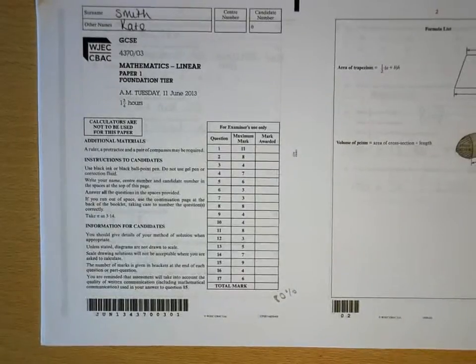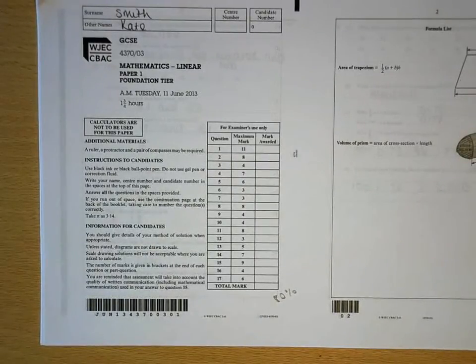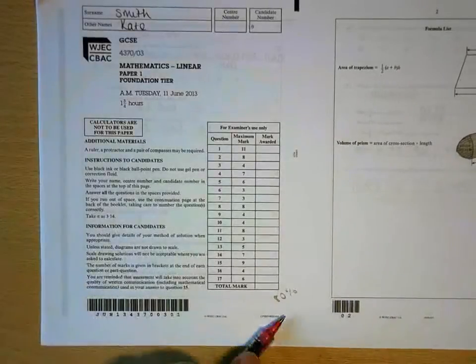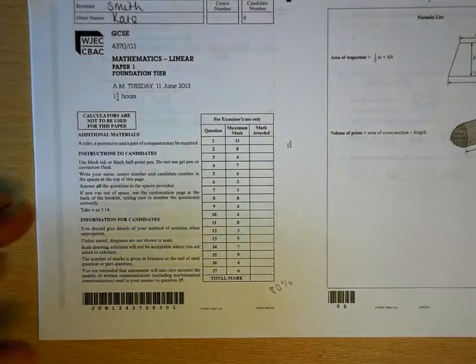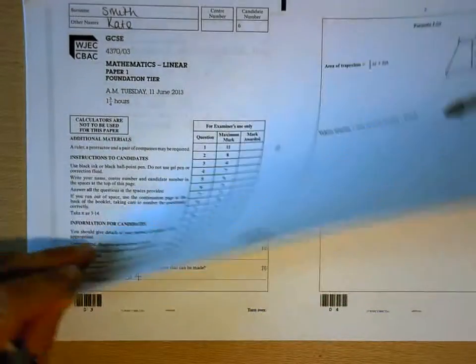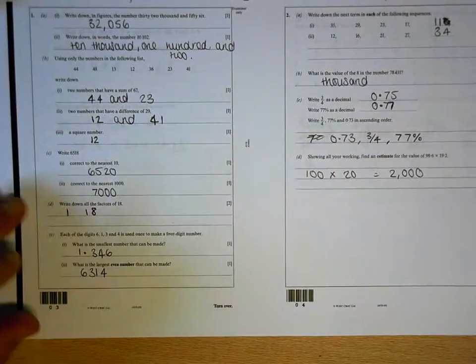Okay, Kate, so you came from the higher tier. You sat a higher tier paper in the summer in which you got a grade D. So this is your first go at a foundation tier paper. You're anticipating or estimating that you're going to get 80 marks on it, which would be pretty impressive considering you haven't done maths for a couple of months. So let's see how close you get to it.